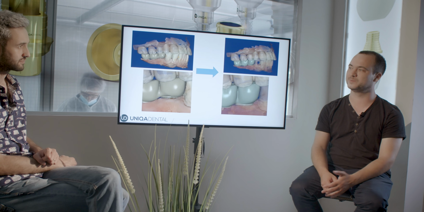It takes a lot of time. You don't know exactly what the occlusion will be. You need to have some learning curve. You need to have more information that goes between the doctor and the technician, and how you transfer this information from the technician back to the doctor.